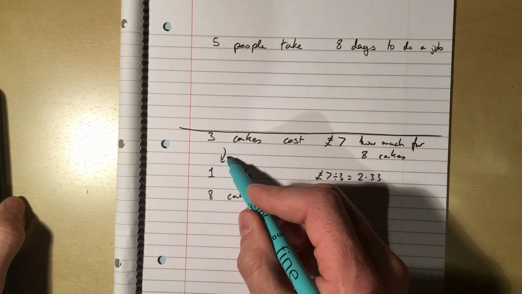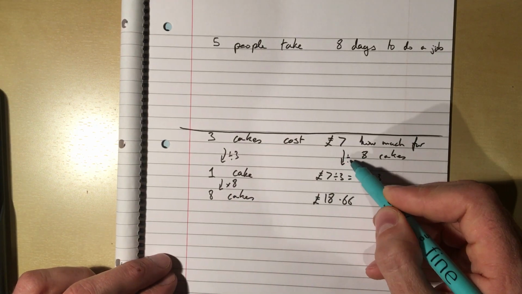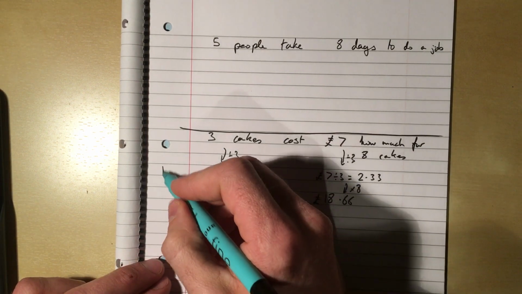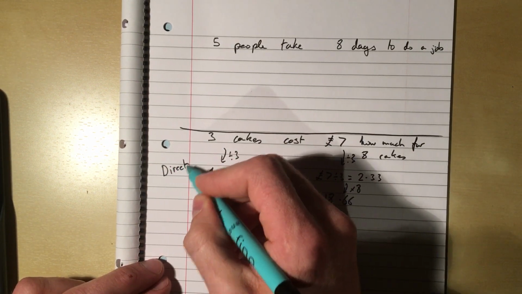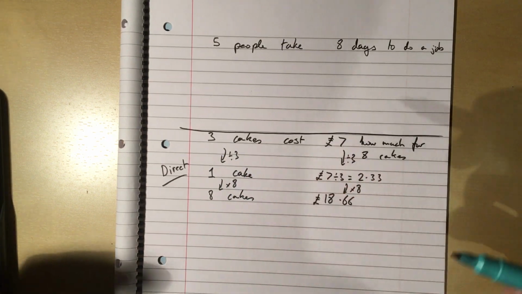Okay, so I divided by 3 and times by 8. Now that is where we have what we call direct proportion. If I buy more cakes, it's going to cost me more money. If I buy fewer cakes, it's going to cost me less money.